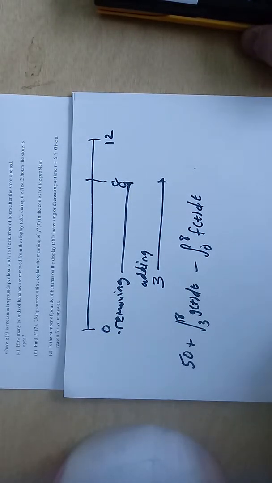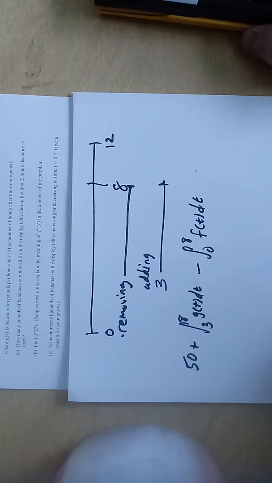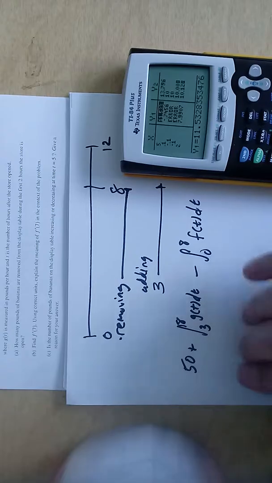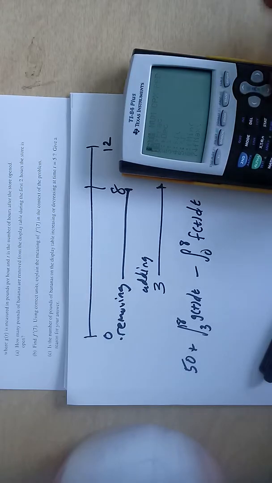So this wasn't as bad as I thought it was going to be. I guess the hard part for this one honestly might have been part B or C. So now all I have to do is go in and type these integrals, and you can literally do that in one step in your calculator.